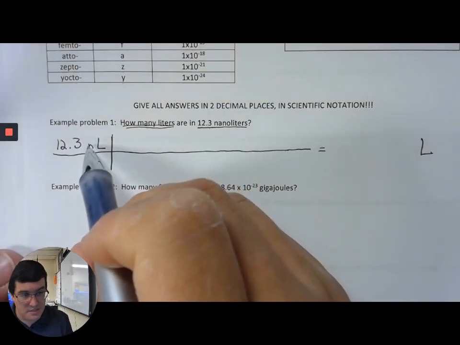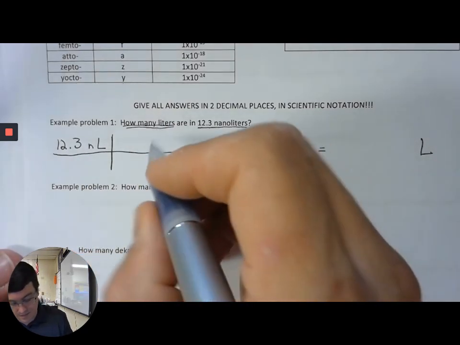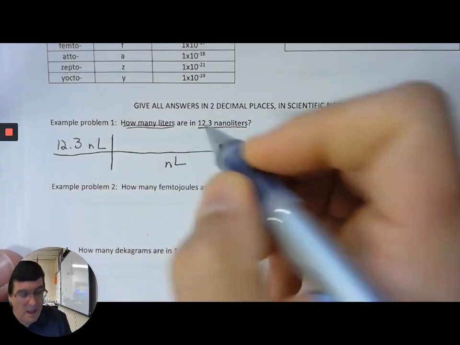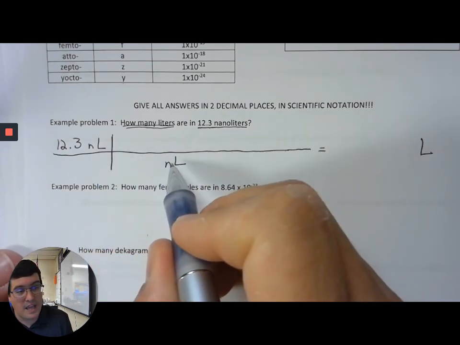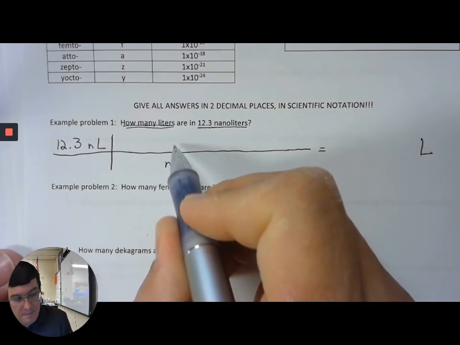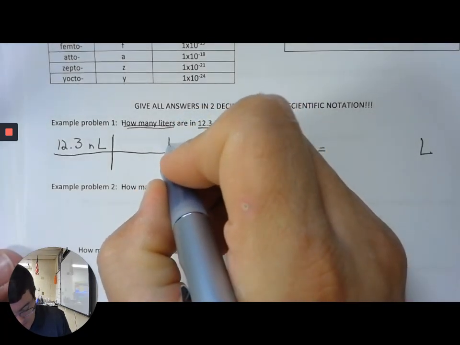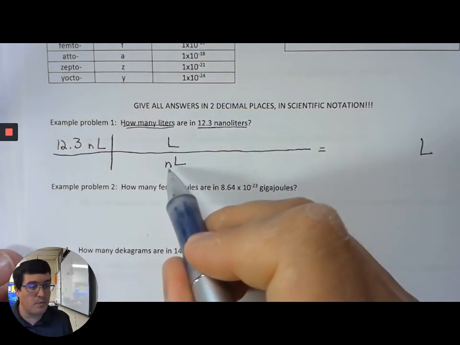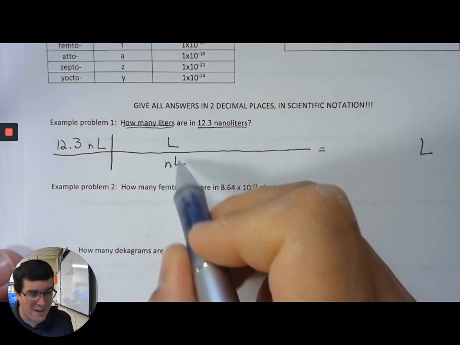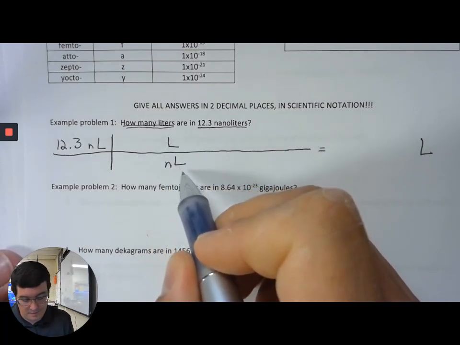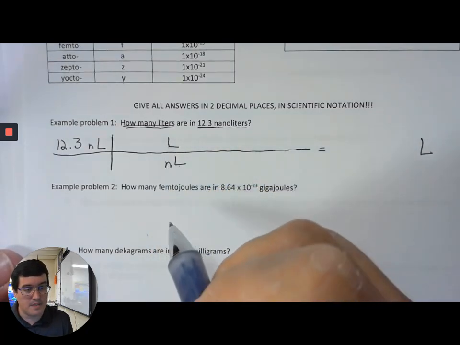Since I have nanoliters here, what do I have to do? Where do I put nanoliters on this side? It's got to go on the bottom, so that we can cancel out the nanoliters. I can always go from a unit with a prefix to the base unit, which is this exact same thing without the nano, right? So I can put liters up top. I can always go from something with a prefix to that same something, that same base unit, without the prefix. So here we've got nanoliters. I'm just going to drop the nano. I can put liters up top.